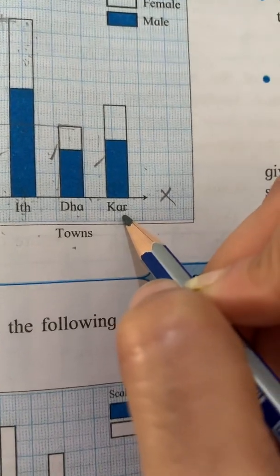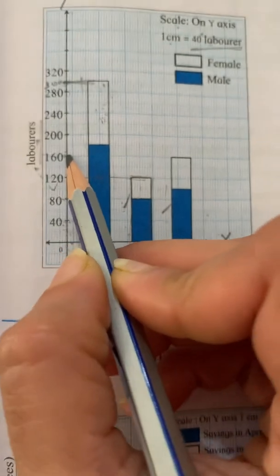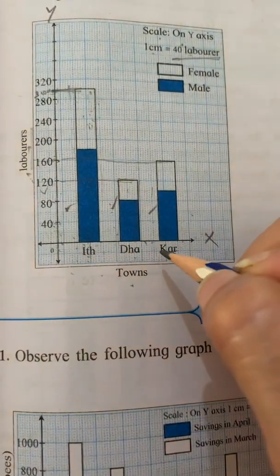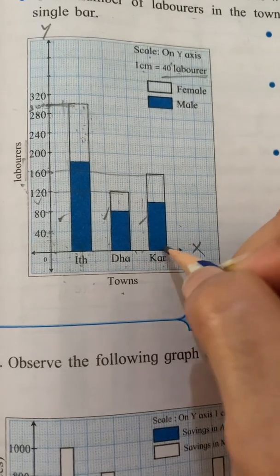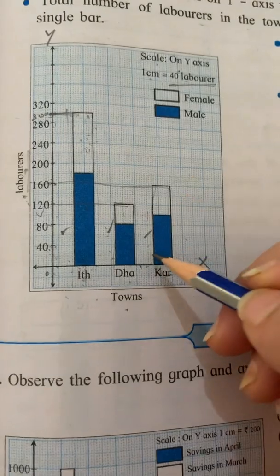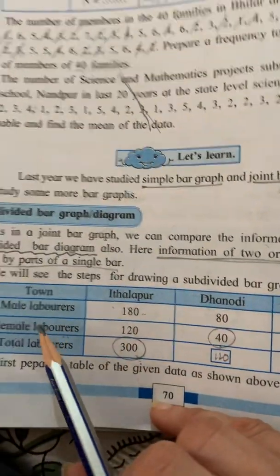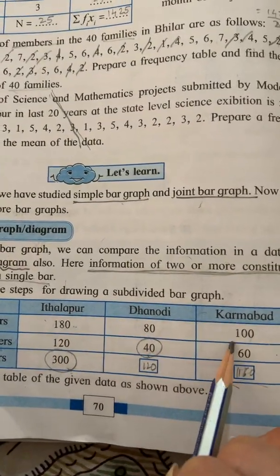Karmabad is having a total of 160. Now let me see where 160 is. 160 is here. So I'll be marking it like this here, and with 1 centimeter I'll be drawing a bar on this graph. Now from the table, if I see, I have male laborers as 180, 80 and 100.